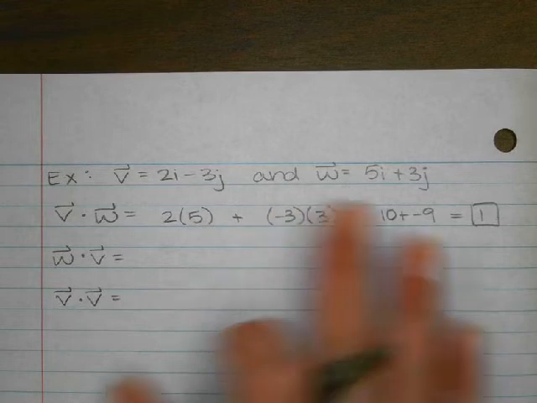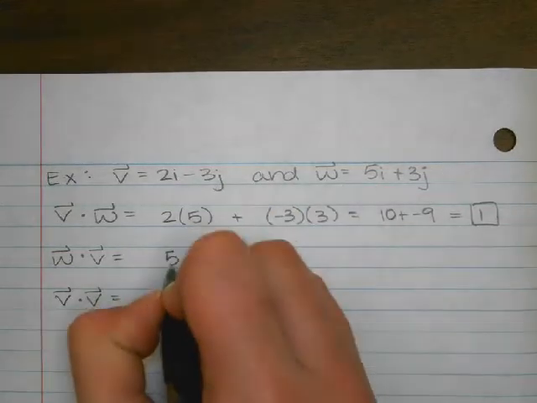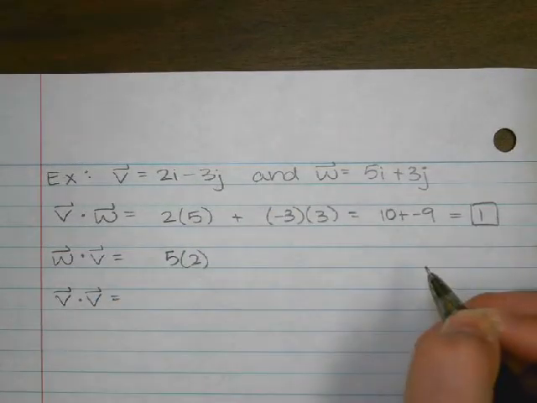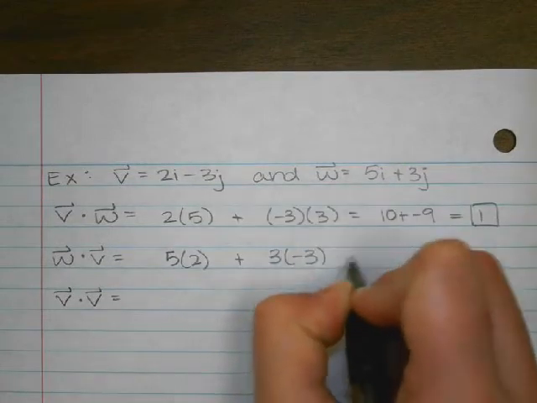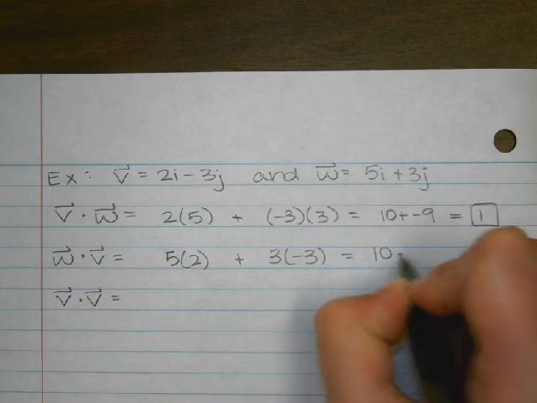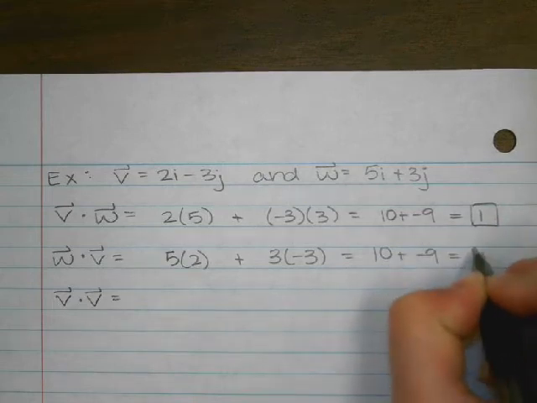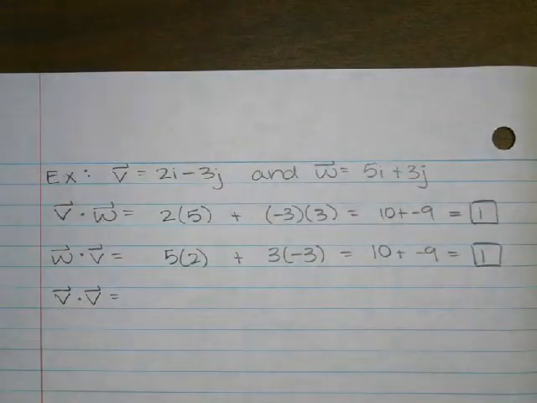You'll notice if we go backwards, we have 5 times 2, which is still going to give us 10, and 3 times negative 3, which is still going to give us negative 9. So what that told us is that multiplication, or the dot product, has commutative properties, which means you can switch the order and still get the same answer.